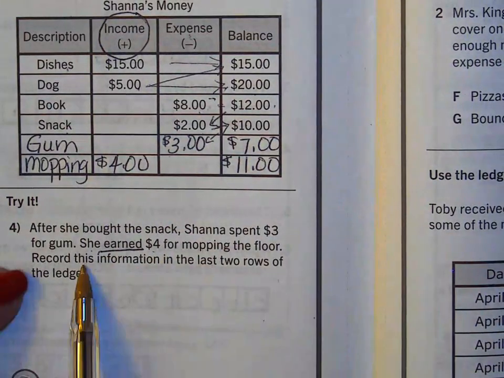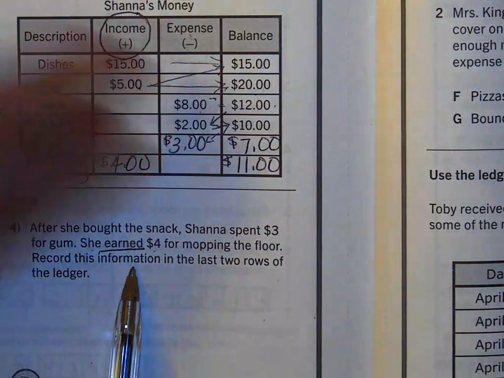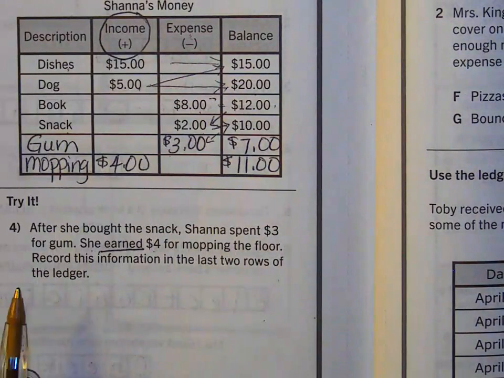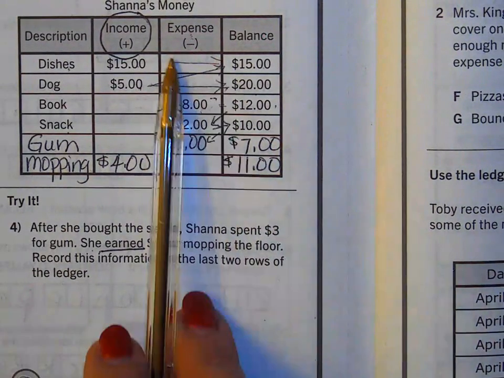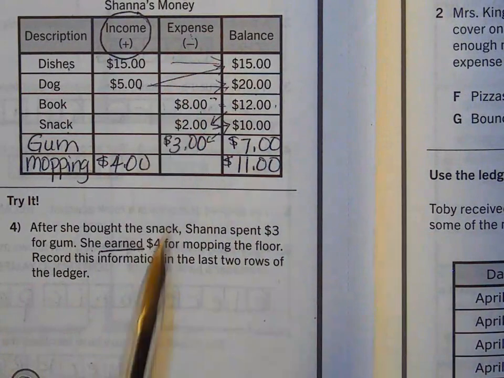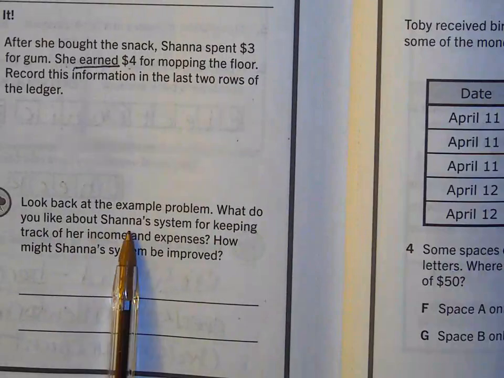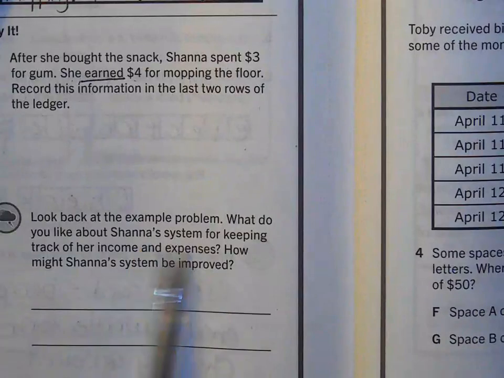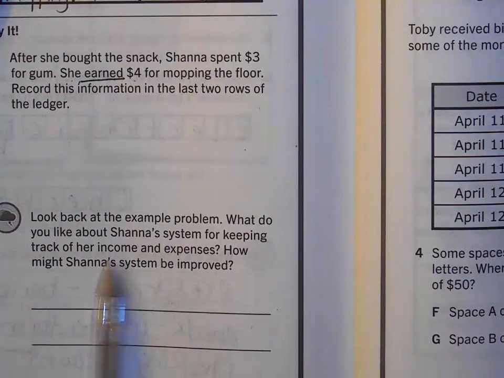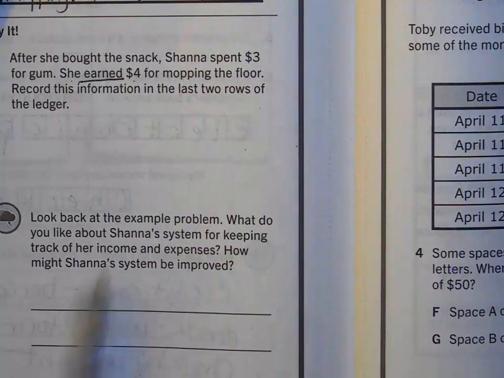So we recorded with the two columns, expenses and income. Anything that she earns is income. Anything she spends, that's the expense. Look at the example problem. What do you like about Shauna's system for keeping track of her income and expenses, and how might Shauna's system be improved?